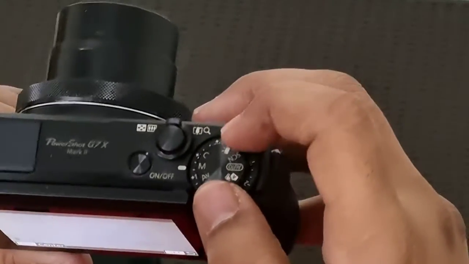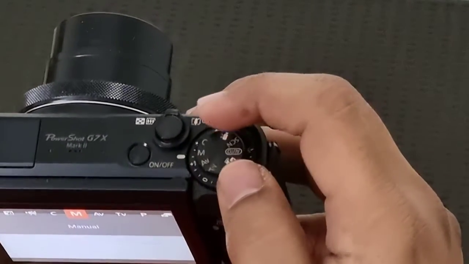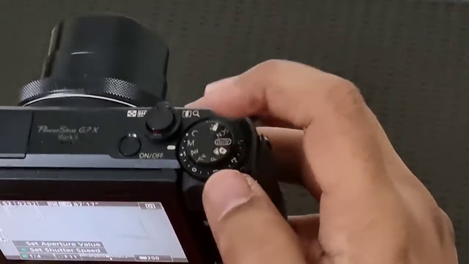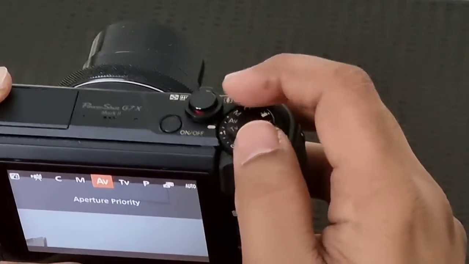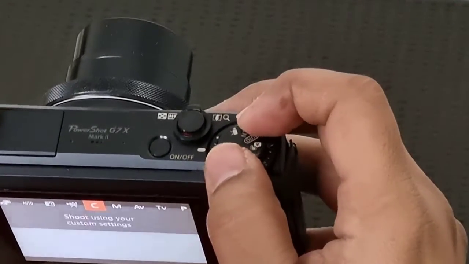The next one is the mode dial. So you can switch between manual mode, aperture priority mode, shutter priority mode, movie mode, program mode. So there are different types of modes. You can just rotate it and then the camera will change the mode based upon what selection you have made.